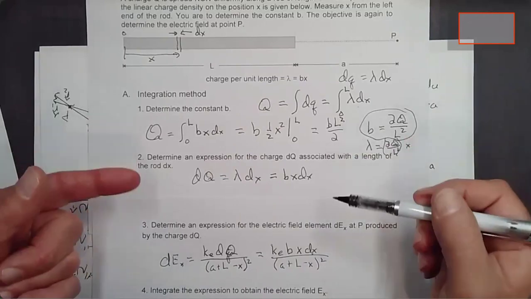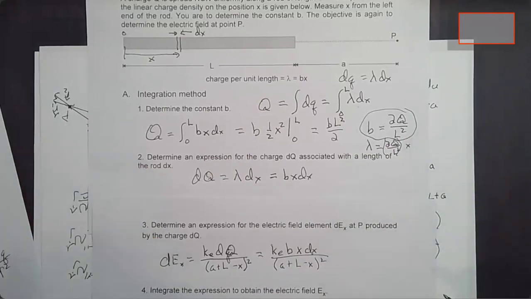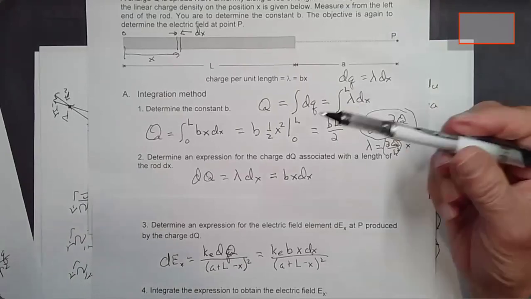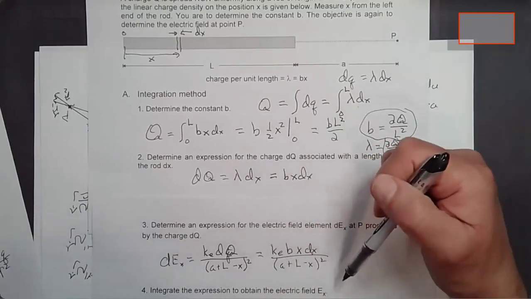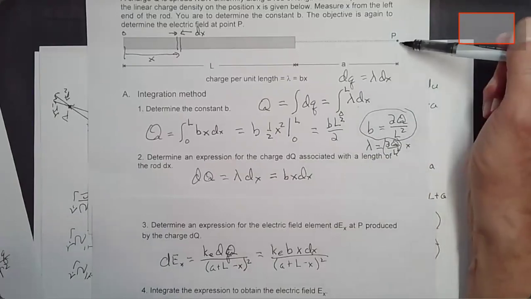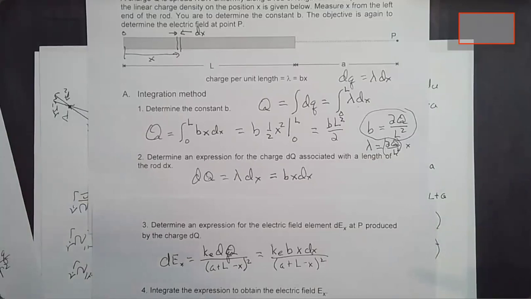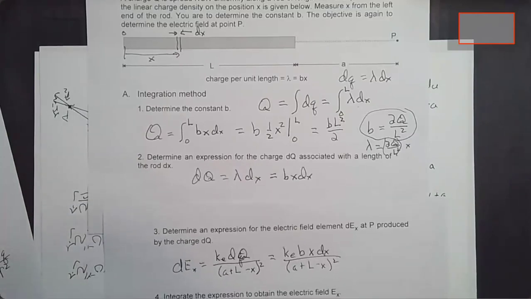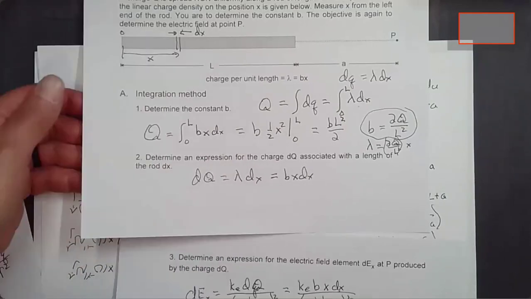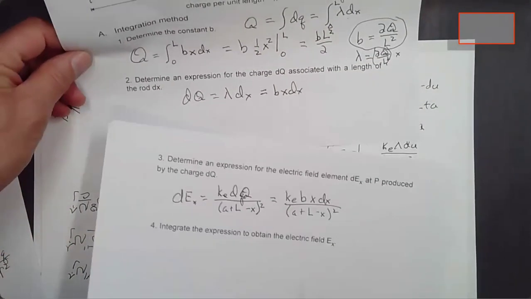So I'm working stepwise here through this. A lot of problems might just tell you to find the electric field E sub x at that point P. But by having this kind of guided solution, you can work through it stepwise, and it helps out when you're getting started on these.